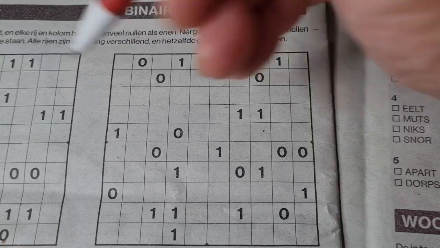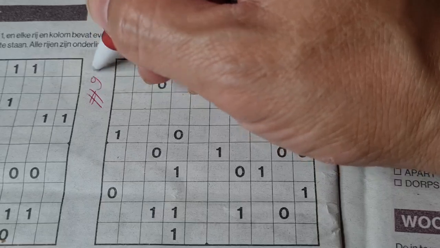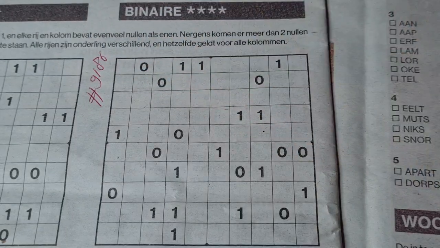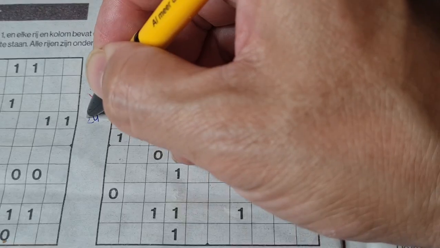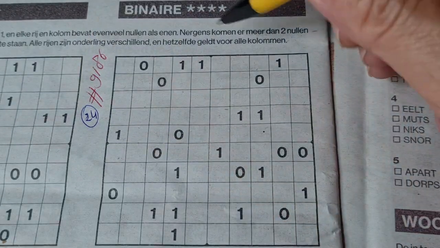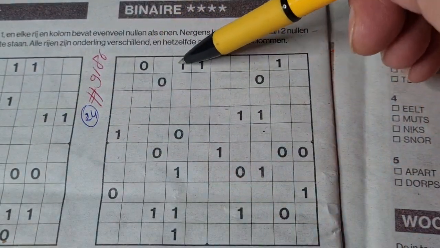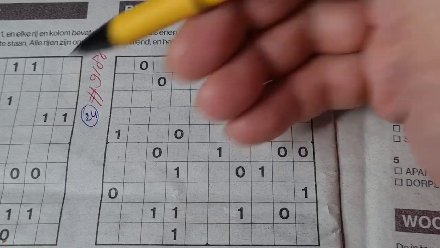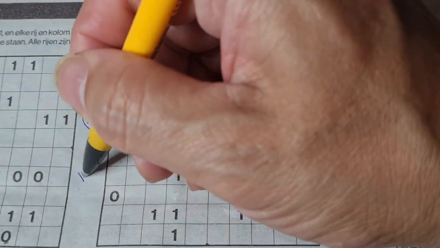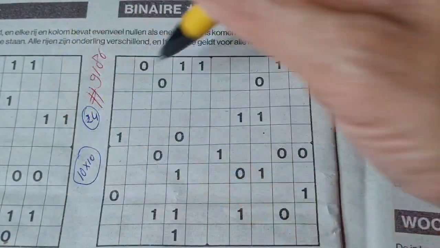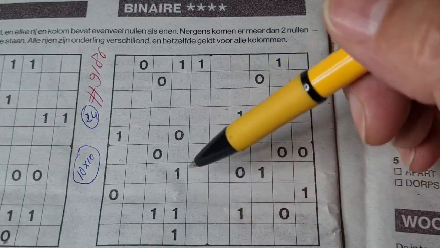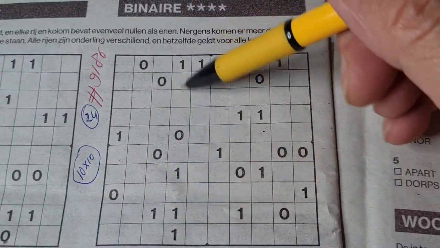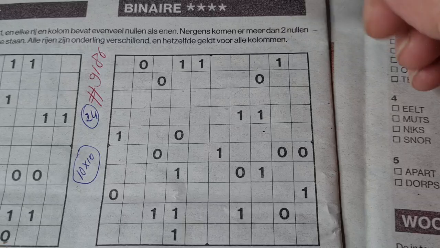Number 9186. Before I start, I always count the printed digits. This one has 24 printed digits. What kind of binary puzzle is this one? Let me count the boxes: 1, 2, 3, 4, 5, 6, 7, 8, 9, 10. It's a 10 by 10 binary puzzle. That means in a row or in a column there are always 5 ones and 5 O's. All right, so let's get started.